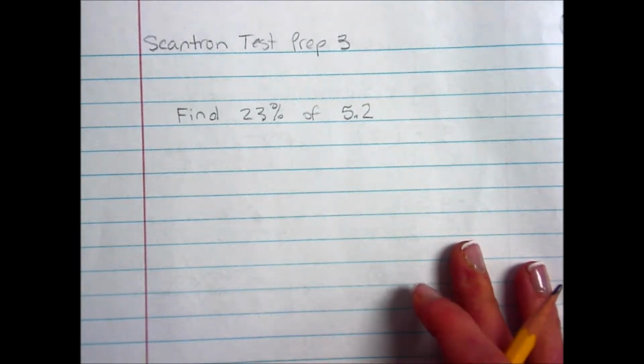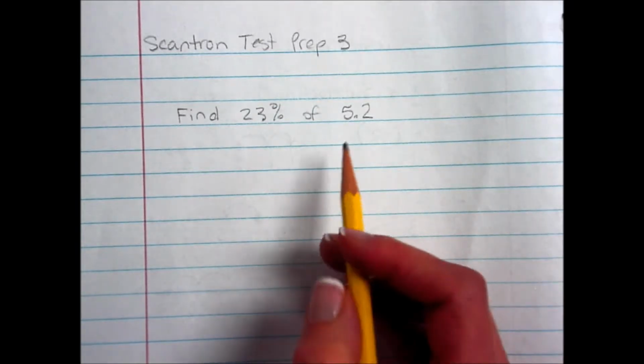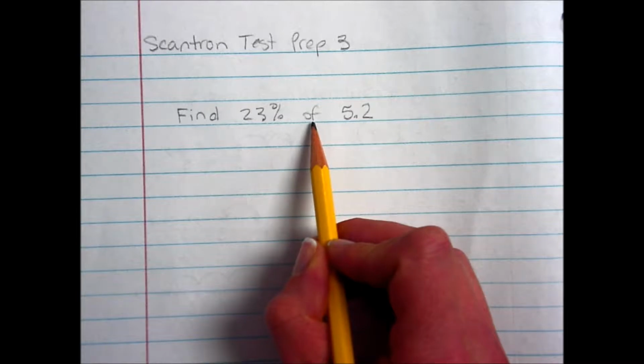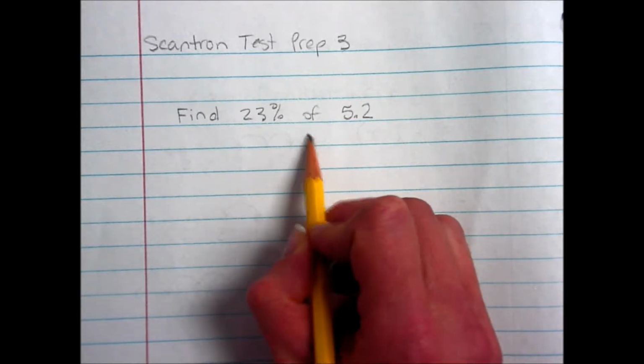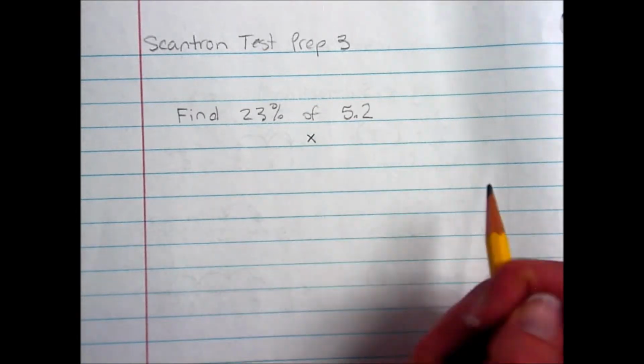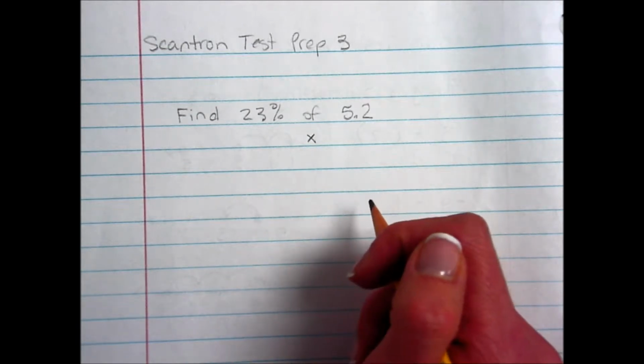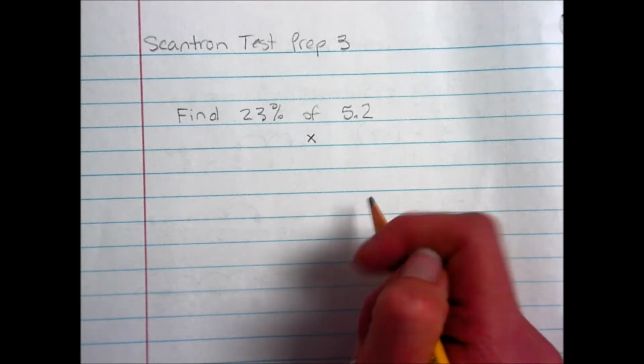I'm going to show you two ways to solve this. First, I'm going to show you the really fast and easy way. First of all, we need to remember that of means multiply. So we put the multiplication sign under the of. Secondly, we need to change our percent to a decimal.